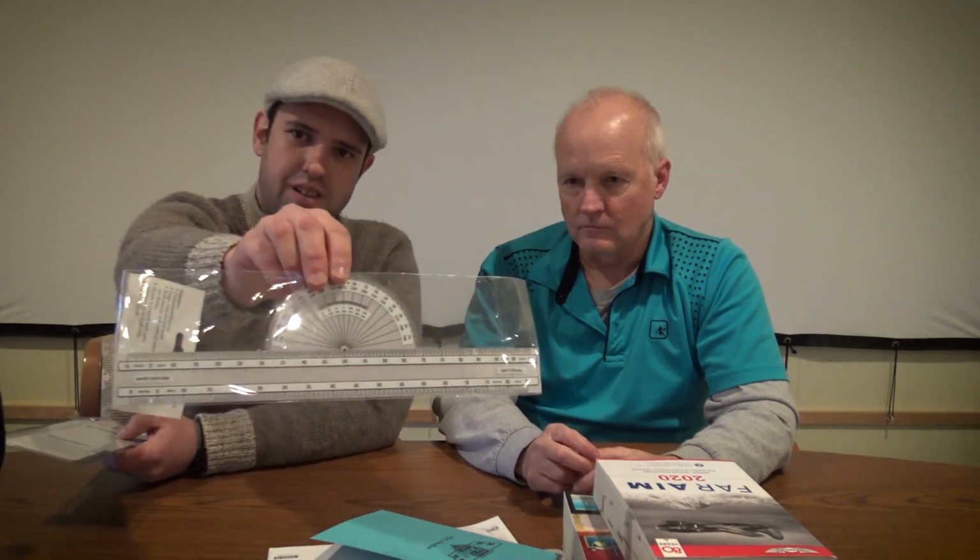Next up, we're talking about charting a course with all these maps. We have a couple things here to help us. We've got a plotter, which is basically just a ruler with some markings to help us determine distances. Looks like a protractor built in there. Basically, yeah, protractor and a ruler. So you can tell what direction your course is, and you can measure the mileage from one airport to the next. It's kind of important, right?